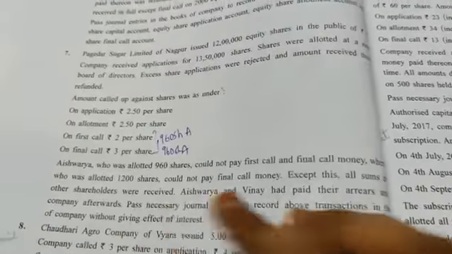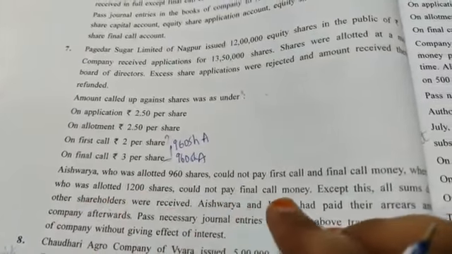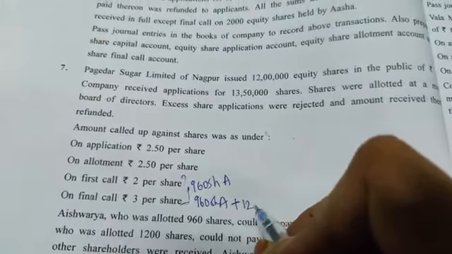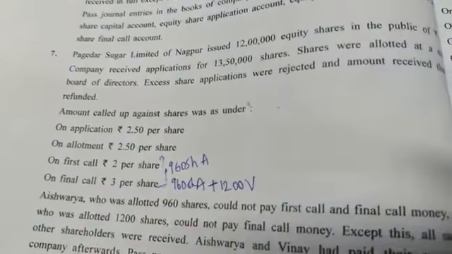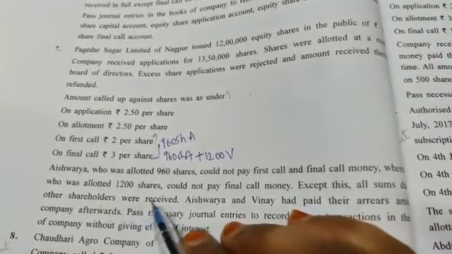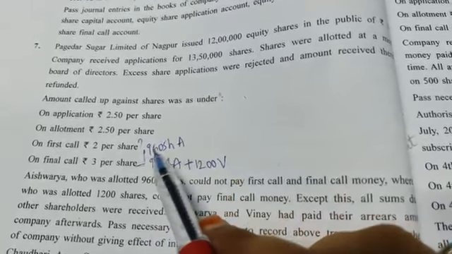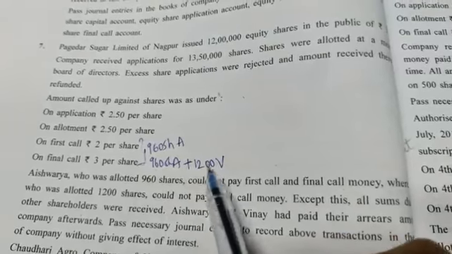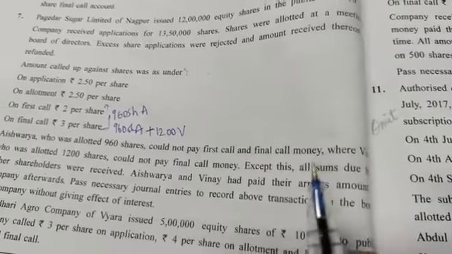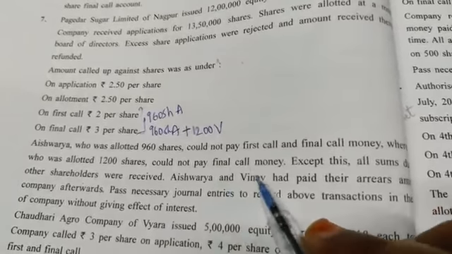Whereas Vinay, who was allotted 1200 shares, could not pay final call. So see, in final call there are two parties who have not paid. So for 1200 shares, who is there? Vinay is there. Clear? Then except this, all the sums due on shareholders were received. So except these two parties, all of them have paid. Aishwarya has not paid first and final call, both the calls, whereas Vinay has not paid only final call. Aishwarya and Vinay paid their arrears amount to the company afterwards. Now later on, they are paying this amount, both of them.